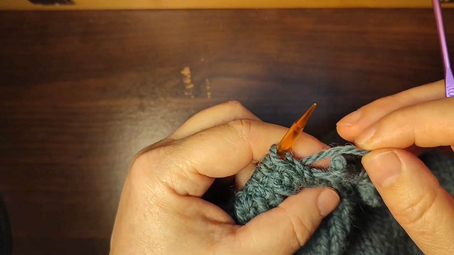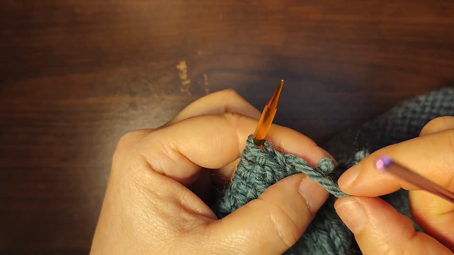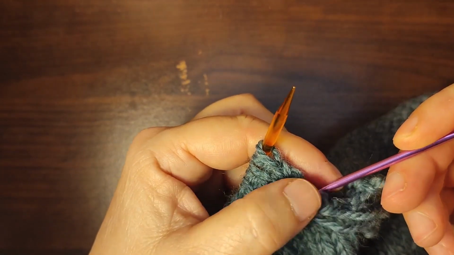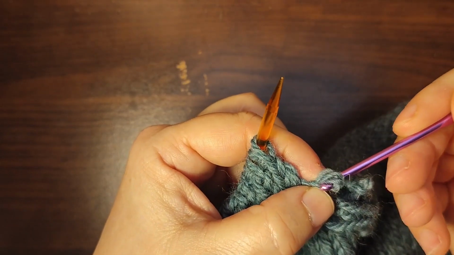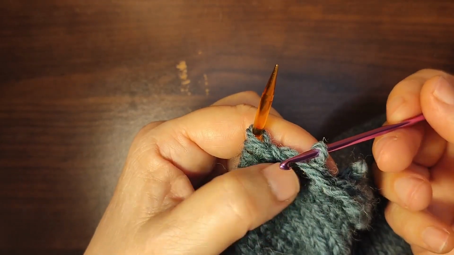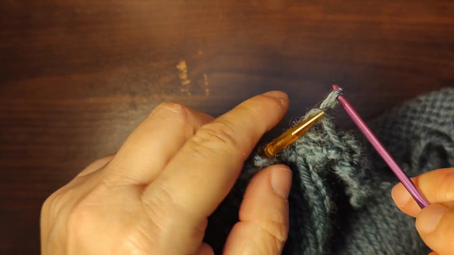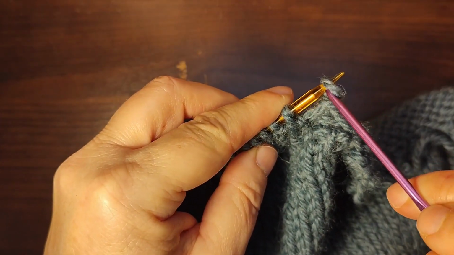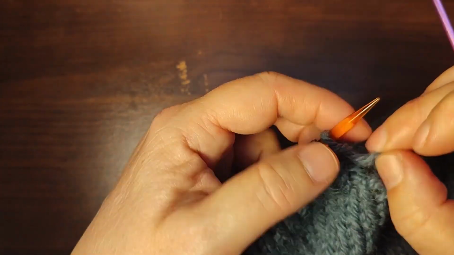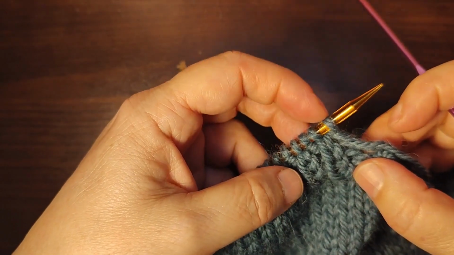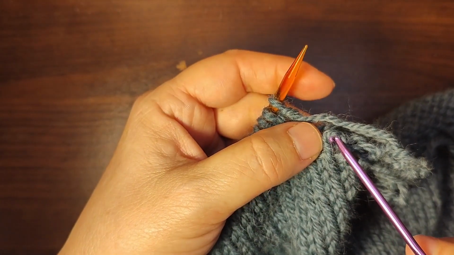But still I have one more horizontal strand to go, so I will have to do the same thing. I will have to place it on top, and then again I'm going to insert my hook like this. I'm going to pull up the loop so it will be easier for me to pull this strand through. Now I'm going to place this stitch on my needle like this. So now I have saved one purl stitch, and now I move to this one, which is a knit stitch, as you can see.